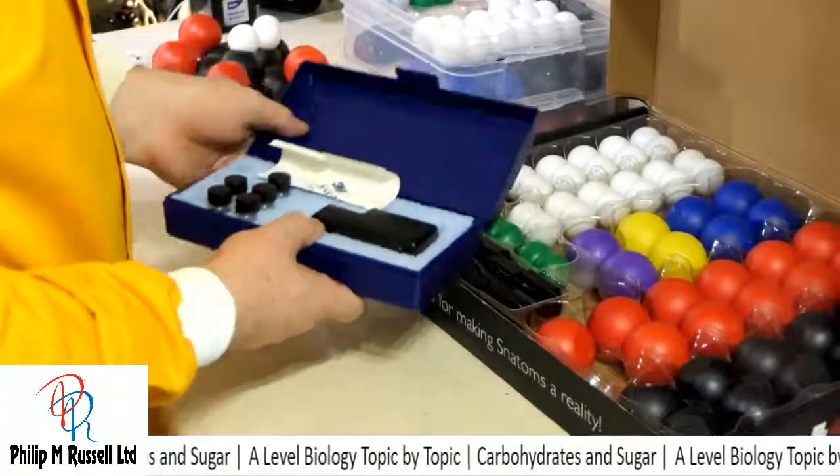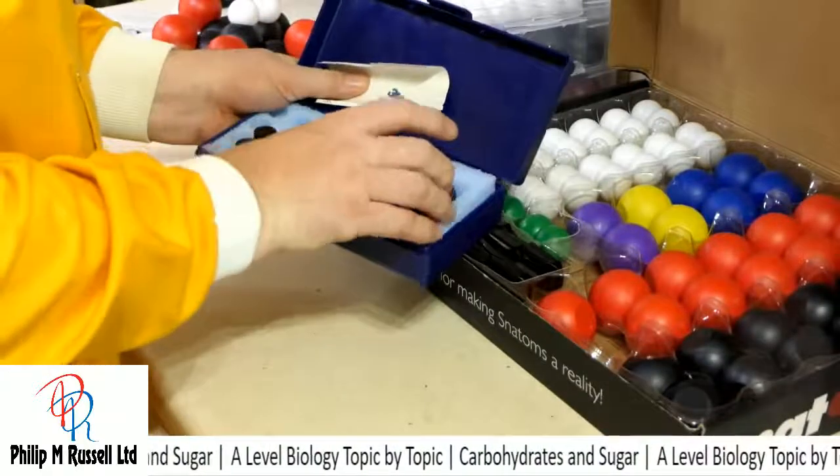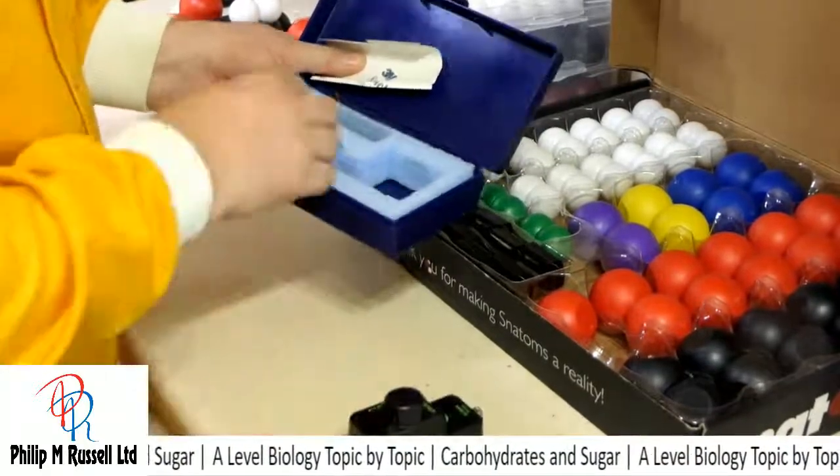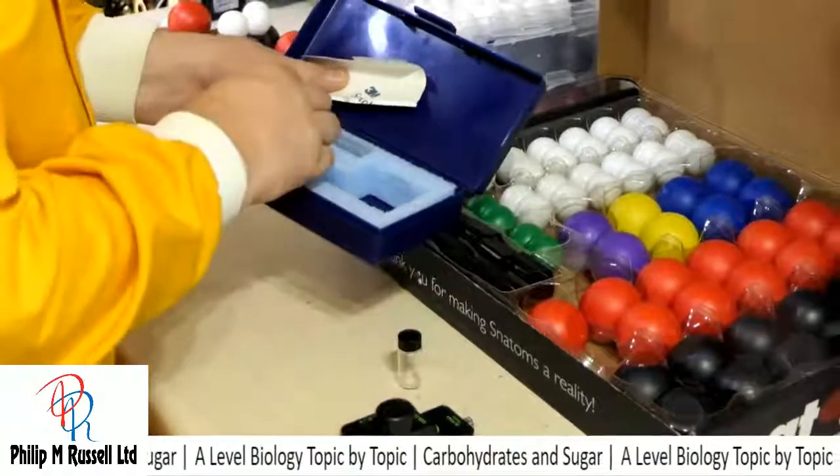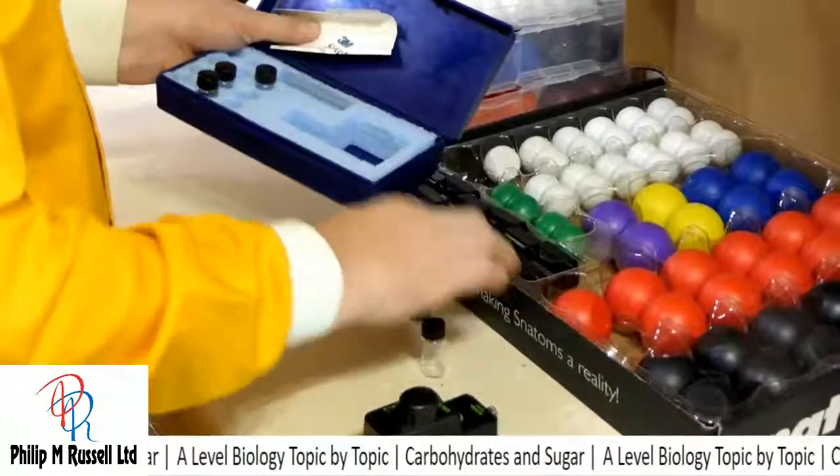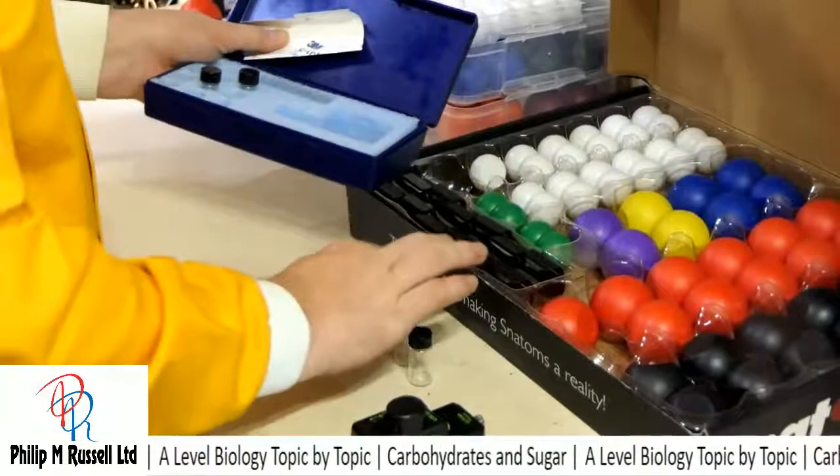So here is my calorimeter, and I've got here a collection of cuvettes.